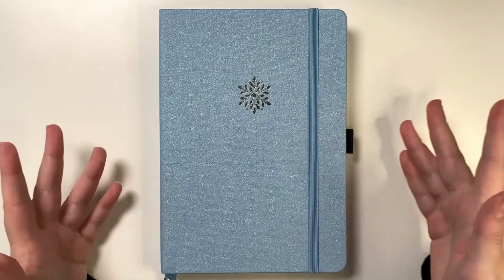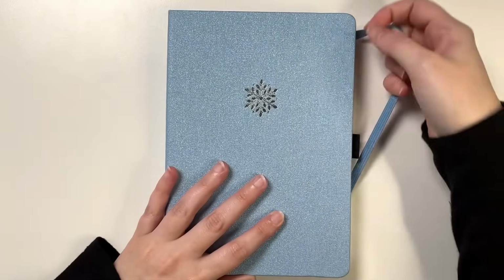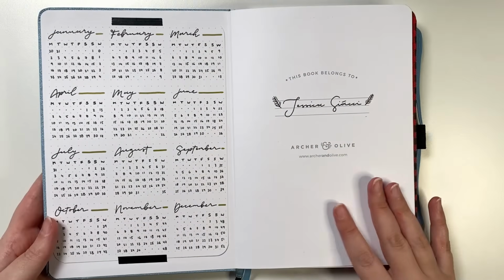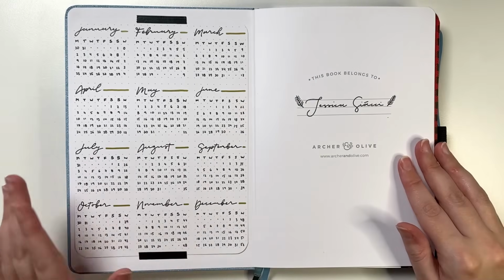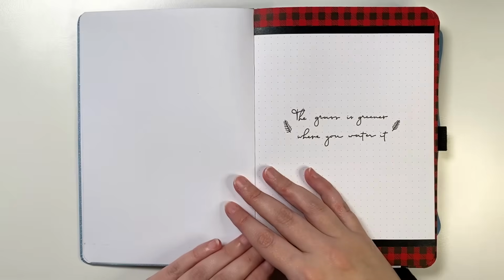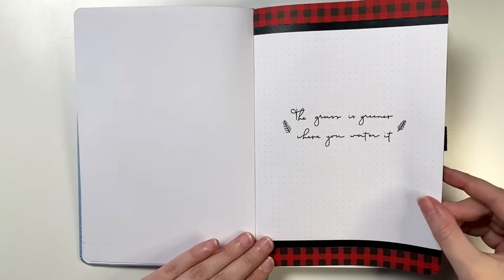This one is another A5 journal, also from Matcha and Olive, also has a setup video on the channel, but for today, we're just going to be populating the pages that are already in here. We have the year at a glance and the nameplate page that we don't have to do anything with, and the quote page that also doesn't require anything from me.